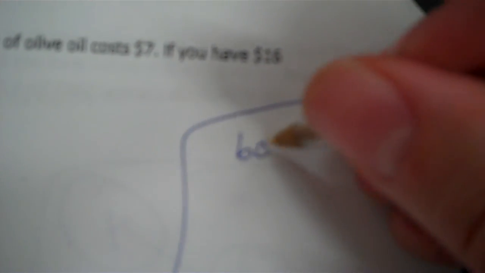Okay, then my last problem. You have a coupon for a $5 discount at a local supermarket. This one's a little bit weird. A bottle of olive oil costs $7. If you have $16 in your wallet, how many bottles of olive oil can you buy? So I'm finding bottles. So bottles is a unit, but then there's money to go with it.